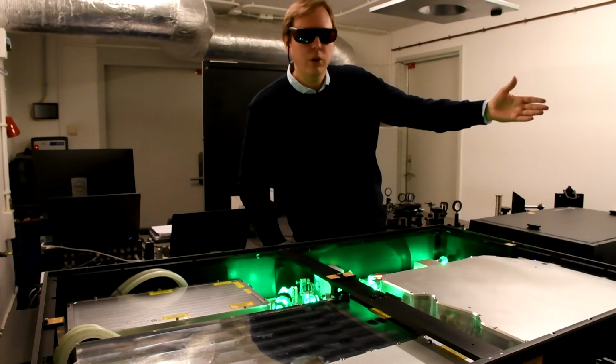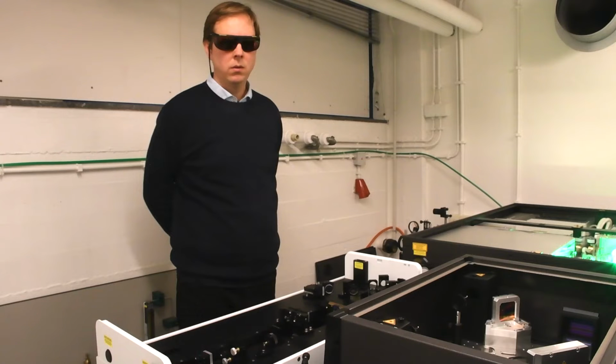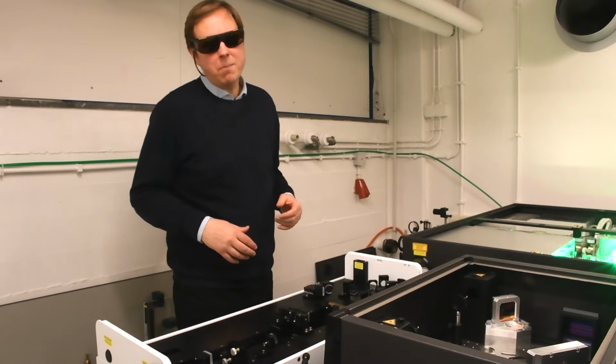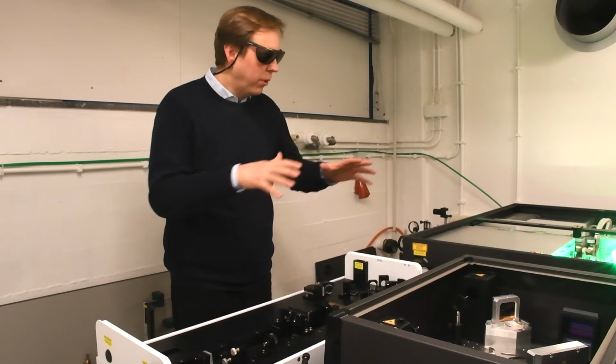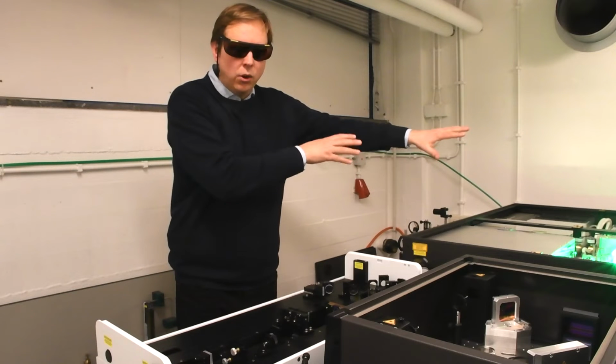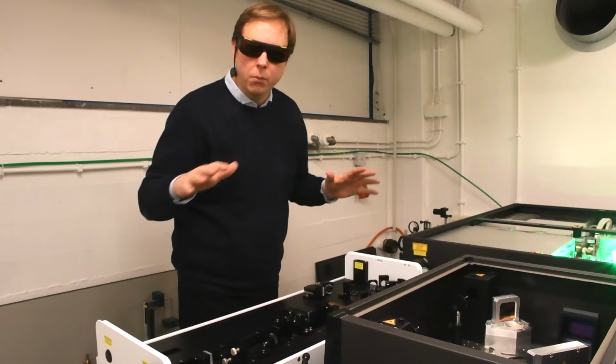So now let's continue again on this other side. Yes, so welcome back. We have now changed the location of the camera. We were before zooming in on the main laser, but now we're zooming in on the different sub-modules here.